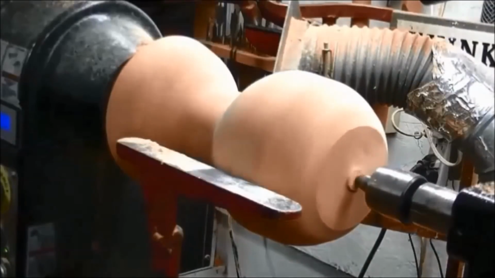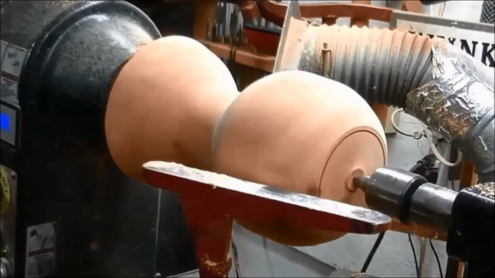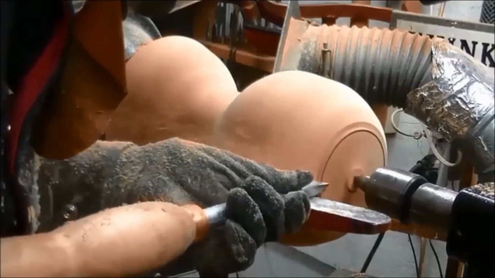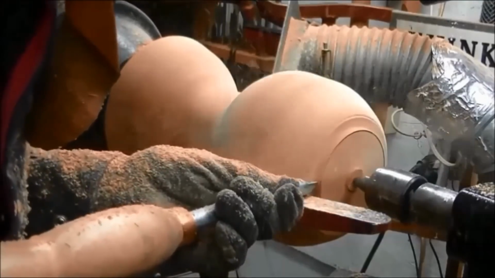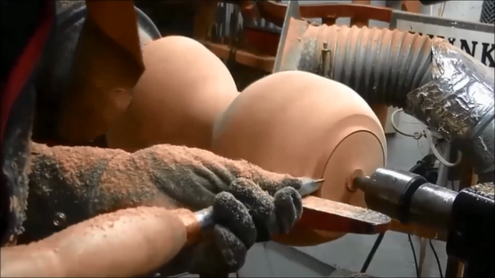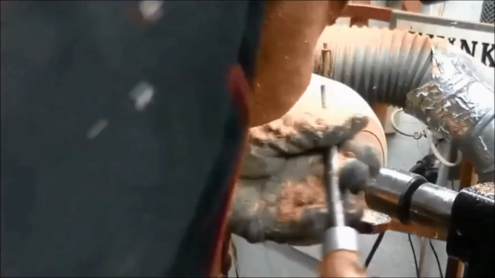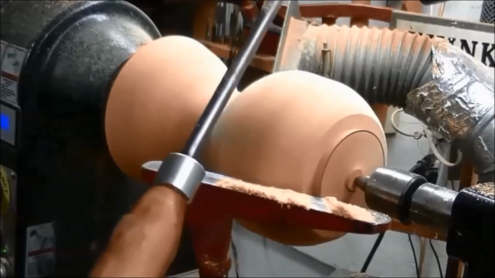All right, let's measure for a tenon now. Get that on there. That's the easy way. 1/4 inch spindle gaps.